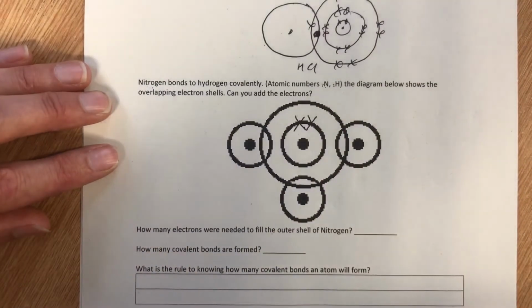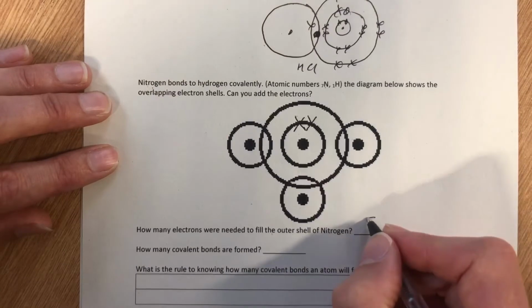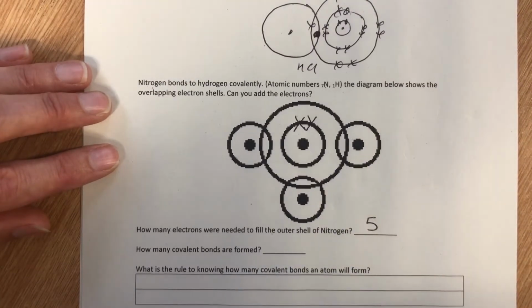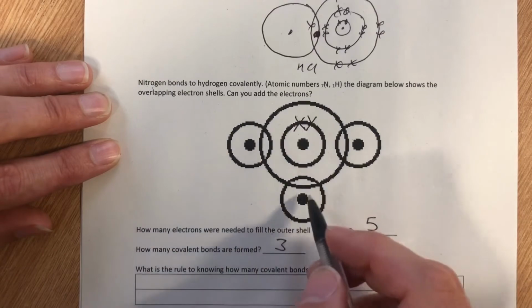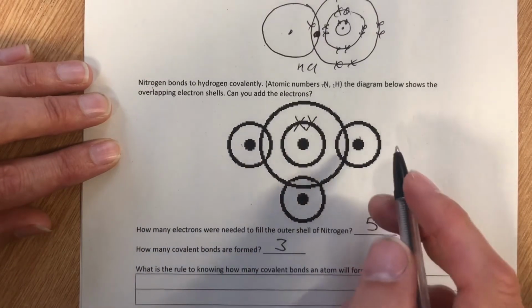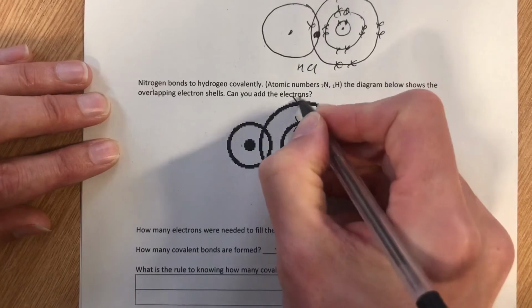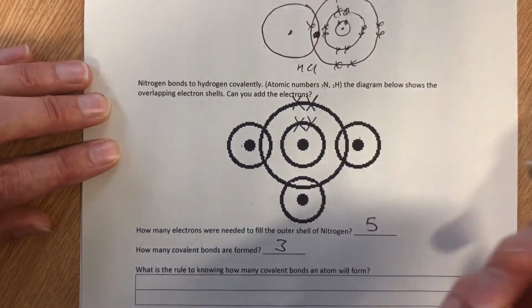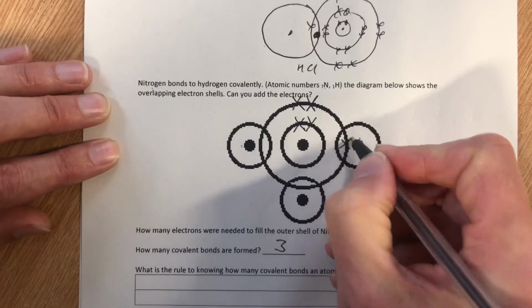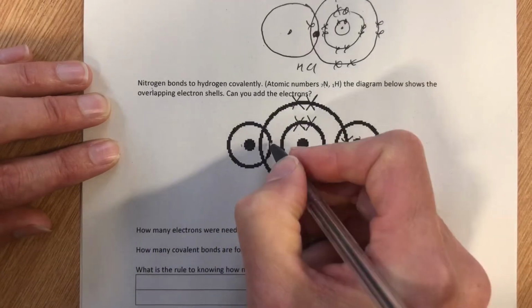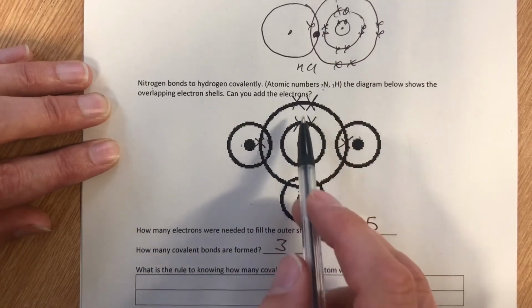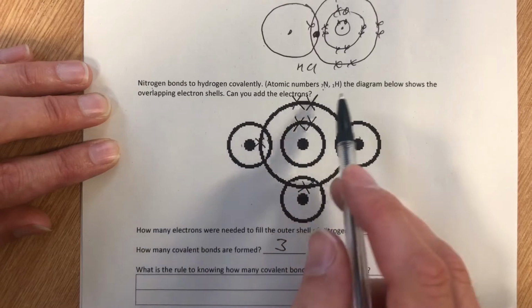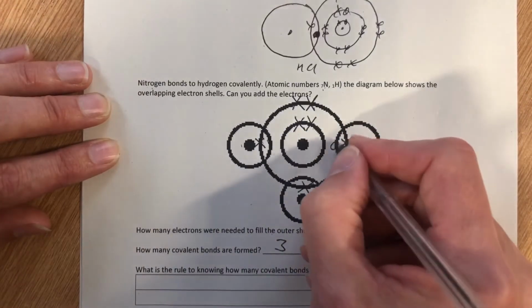Well, 5 in the second, how many electrons need to fill the outer shell of nitrogen? 3. Okay, 5 means it's 3 short of its full outer shell, so it's going to want to form 3 covalent bonds, hence we've got 3 hydrogens around it. So we're going to put the first 2 electrons of those 5 up there, and then we're going to put 1 in each of these overlaps, 3, 4, 5. So nitrogen's got 7 electrons, 1, 2, 3, 4, 5, 6, 7.